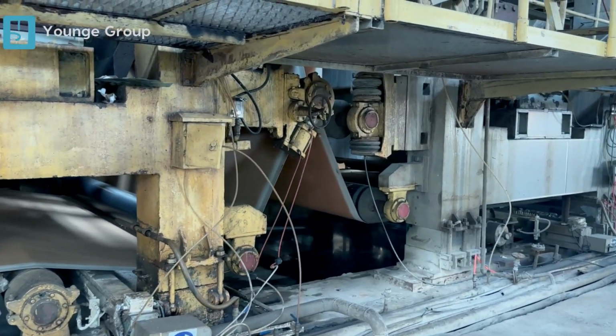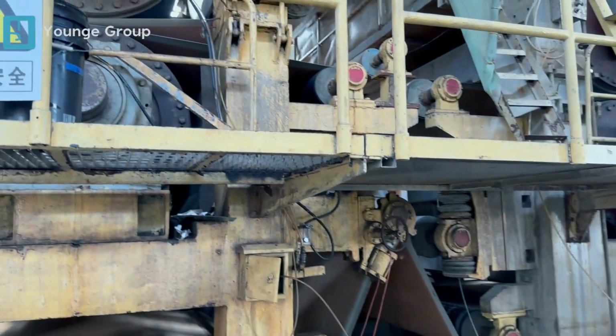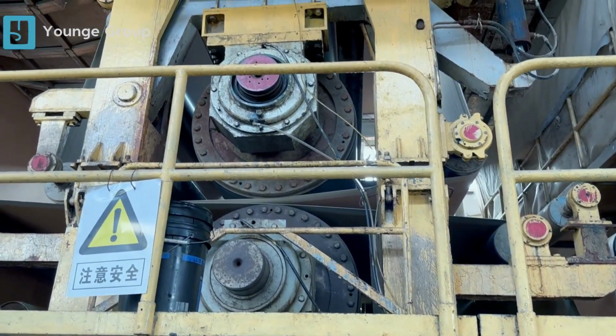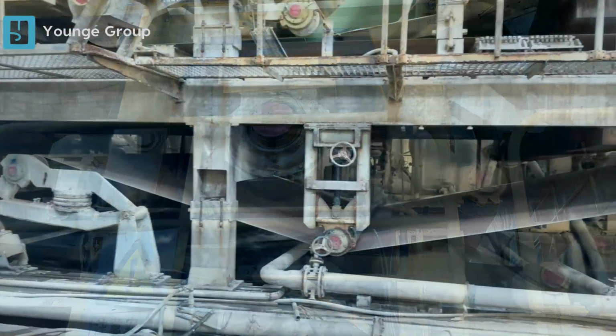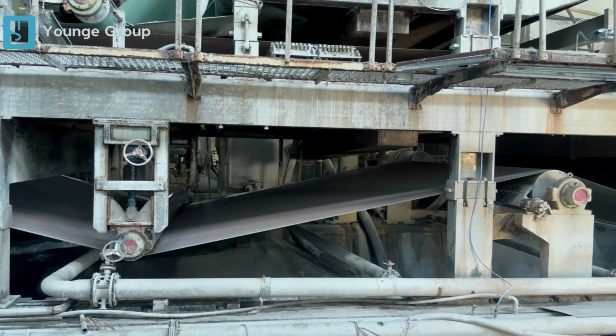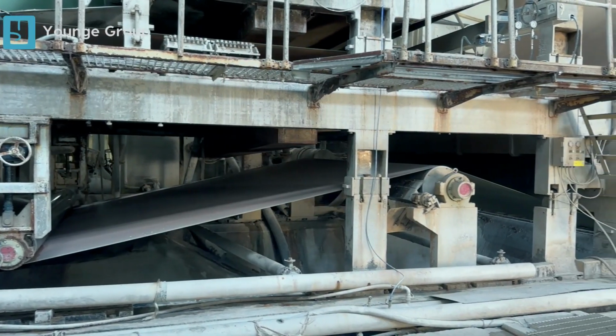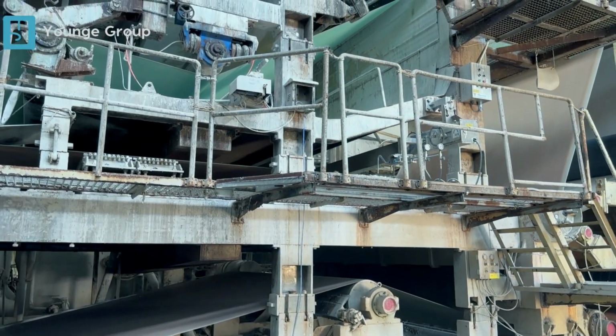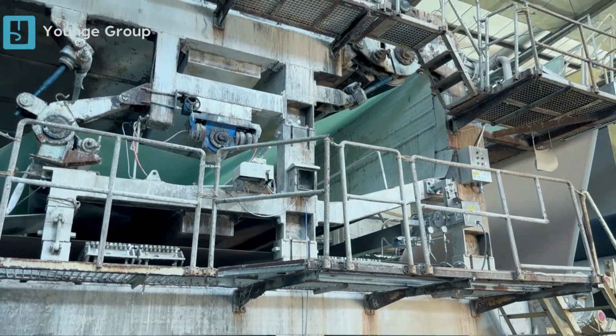However, in the current paper machine, the first two steps can only remove 46% to 50% of the water, so there is a third step of drying. Through the drying effect, the paper reaches the qualified dryness so that it can enter the calender and reeling stages.